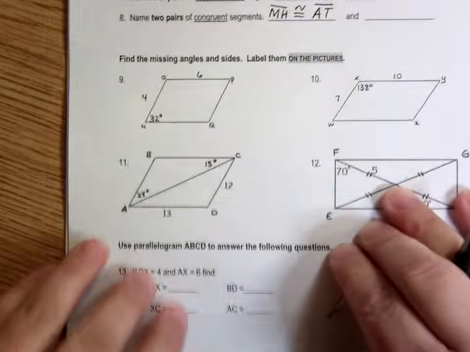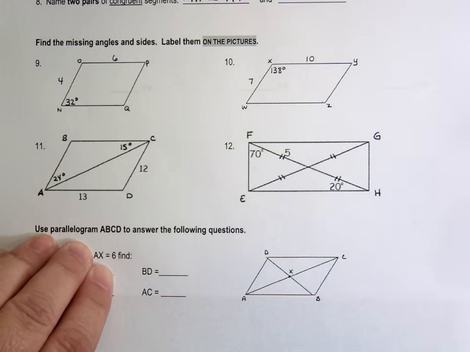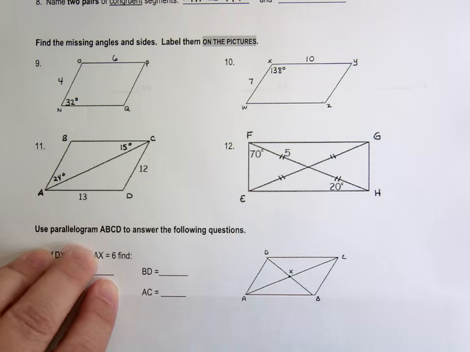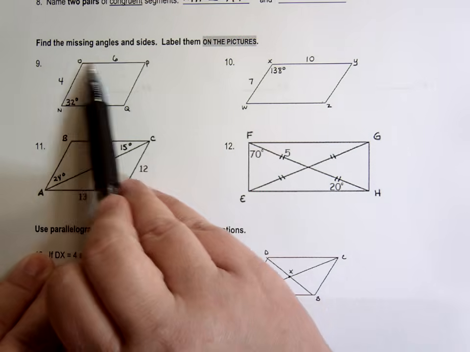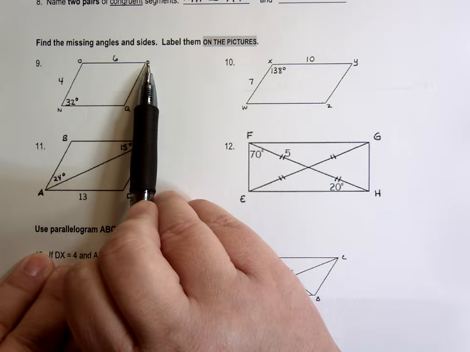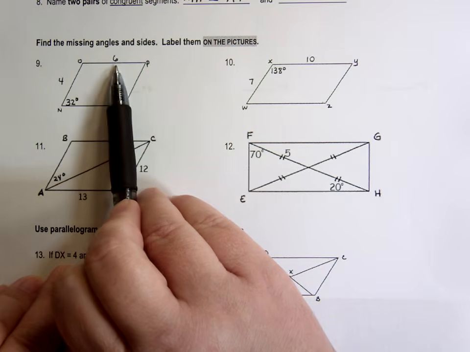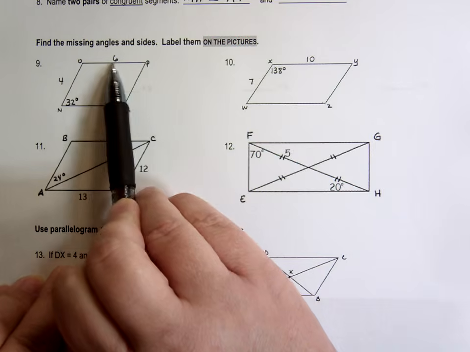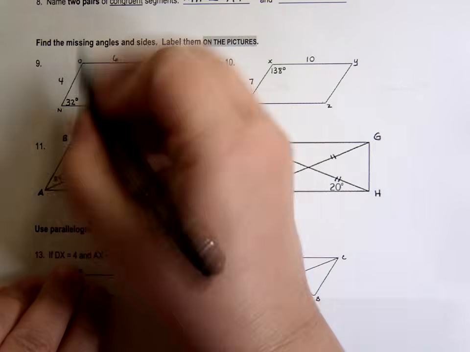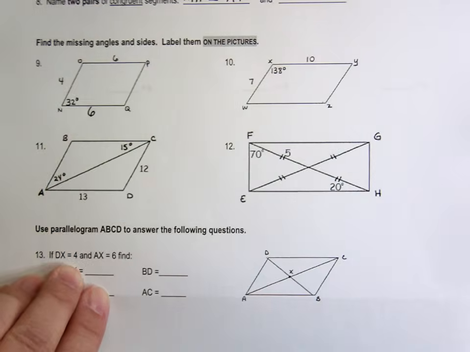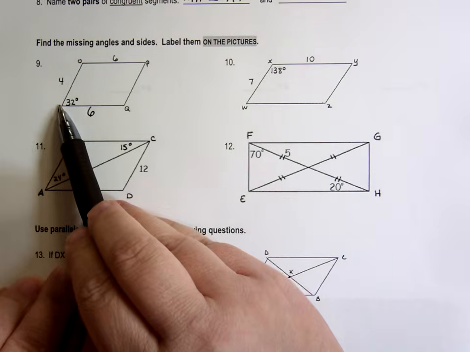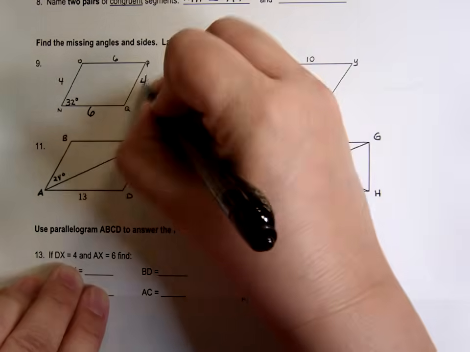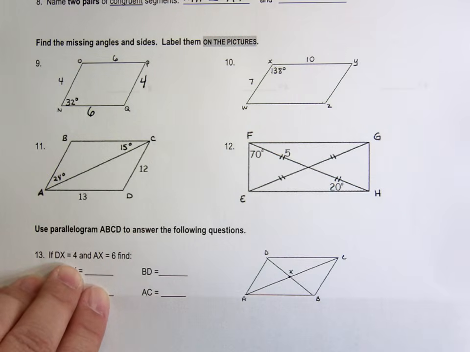Next, looking at number 9 here. Find the missing angles and sides. Label them on the pictures. Okay? Well, let's start with the side lengths. This tells me that OP is 6. And if this is a parallelogram, which we're pretty much having to assume here, they should have told me that in the directions, but we're going to have to assume it. If OP is 6, then I know that the opposite side is also 6 because opposite sides are congruent. If ON is 4, then I know that PQ is also 4 because opposite sides are congruent. So that's the missing sides.